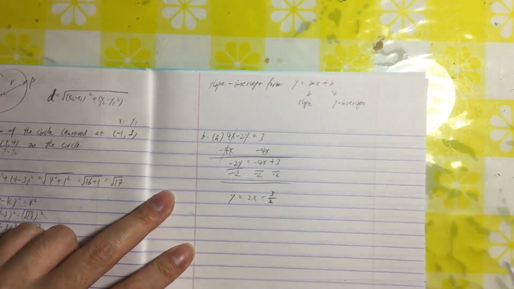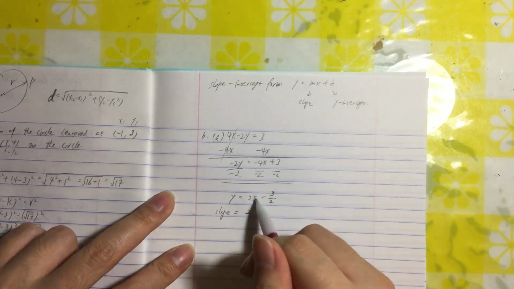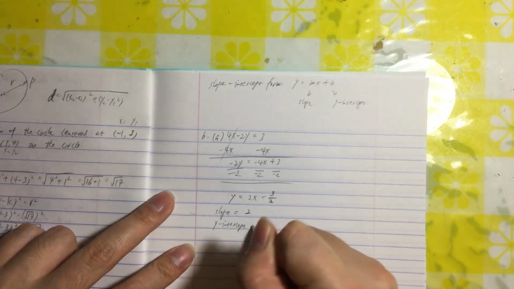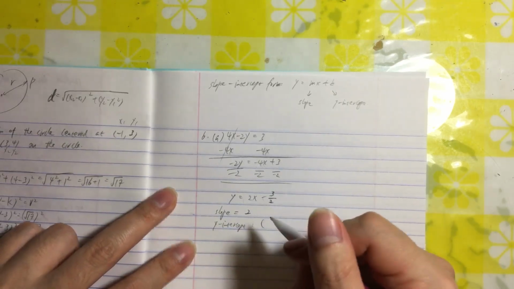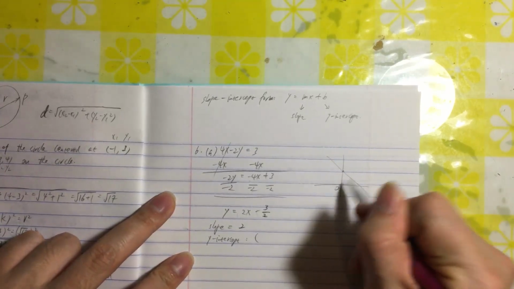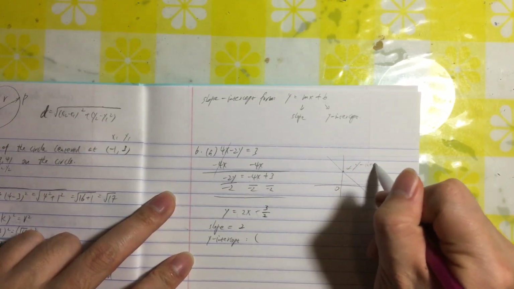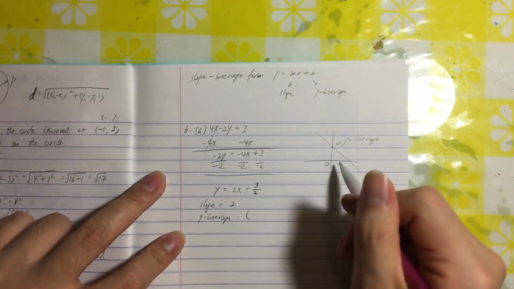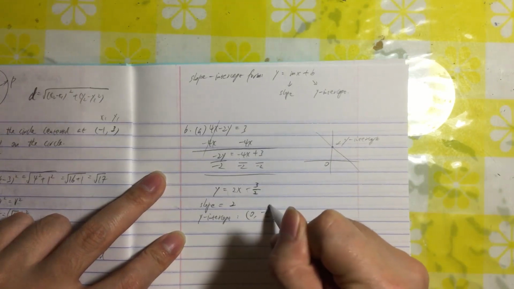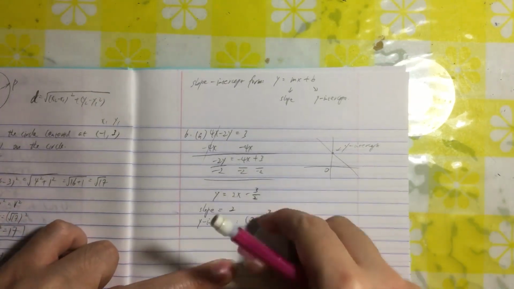That's the y-intercept. So the slope is 2. The number in front of x is the slope. The y-intercept is this number, negative 3 over 2. In general, for any y-intercept, its x-coordinate is always 0. So write 0, comma, negative 3 over 2. That's the y-intercept.